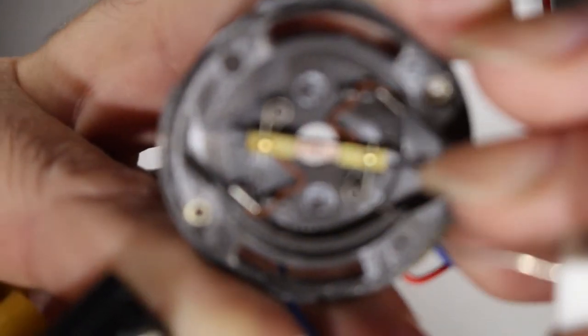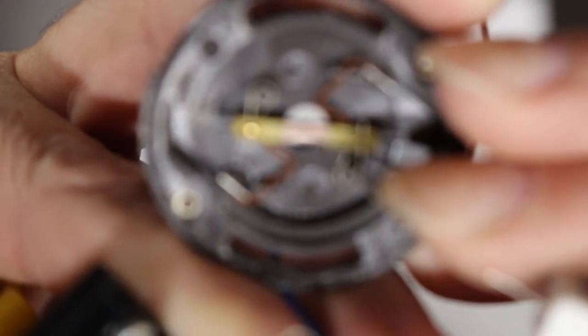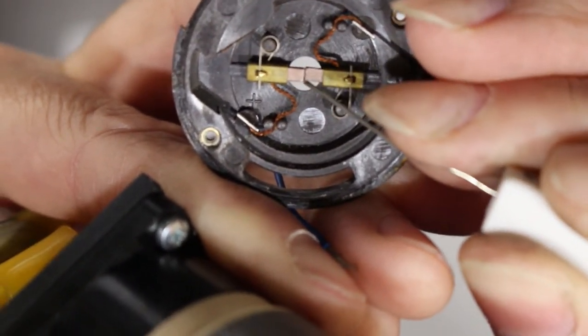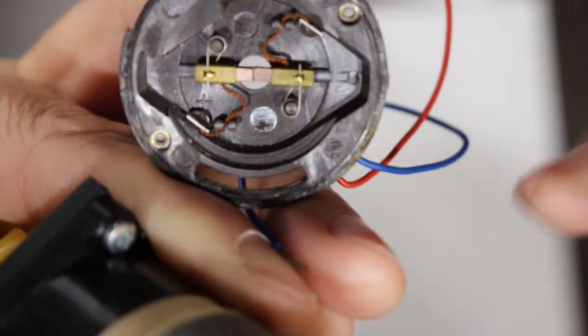So these brushes are spring-loaded. Okay, so they're spring-loaded. And what happens is, when this goes on, it sits on the commutator.